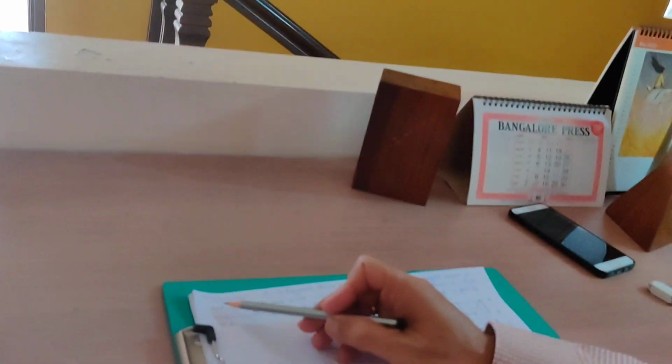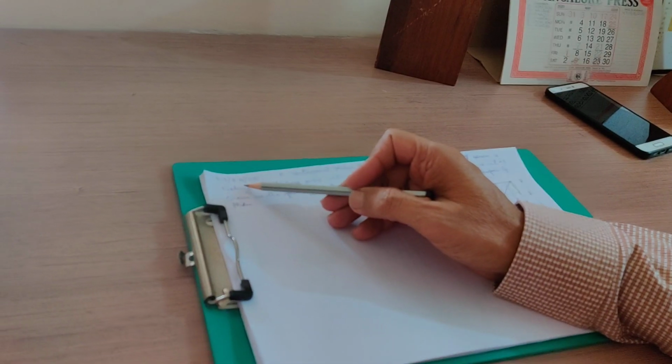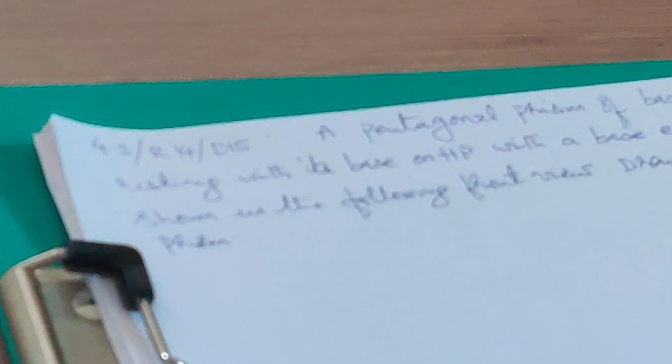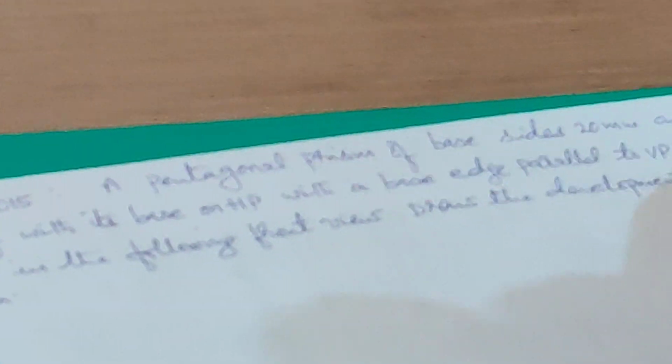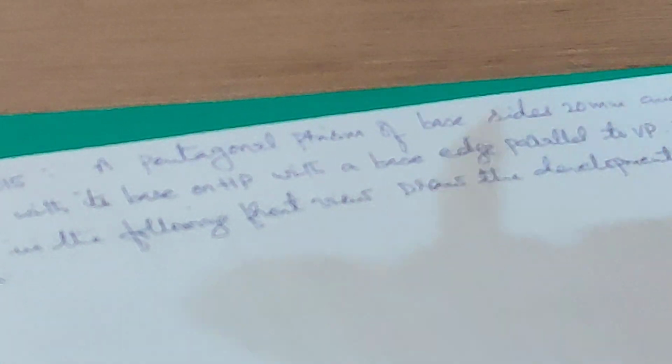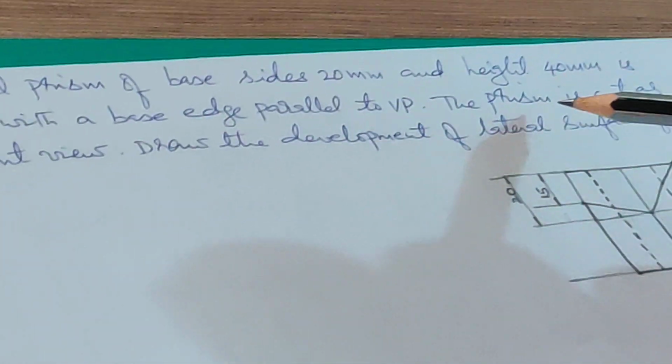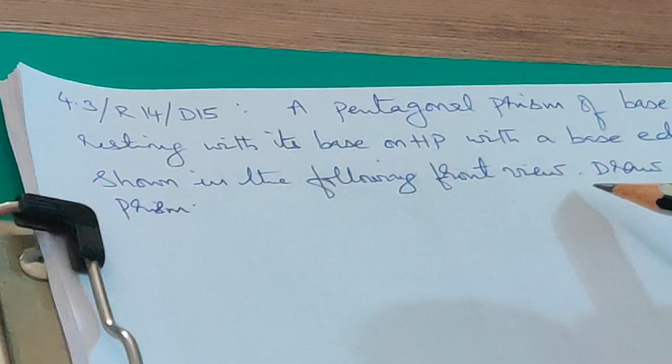This is the problem. Problem number is 4.3. The reference number is 14 from the VTU primer. The drawing number is 15. Let me read out the problem for you. It's a pentagonal prism of base side 20 mm and height 40 mm. It is resting with its base on HP. This is all quite okay. A base edge is parallel to VP. That is also fine. The prism is cut as shown in the following front view.